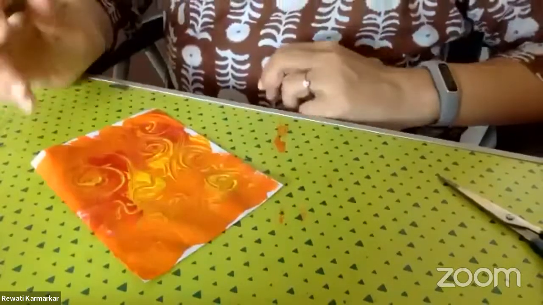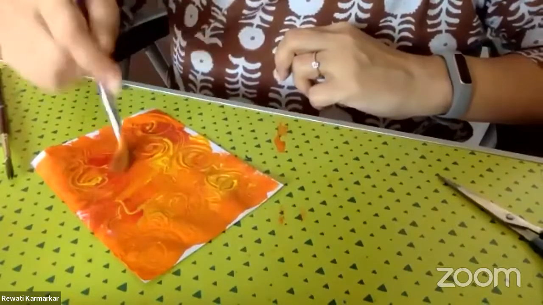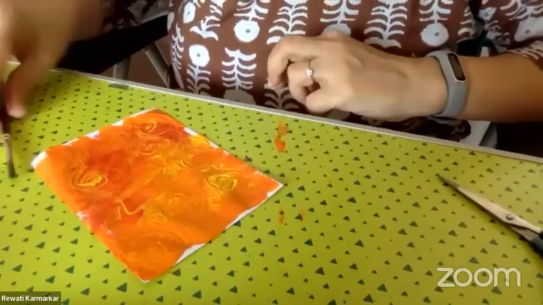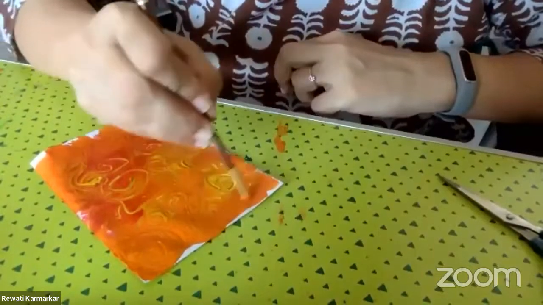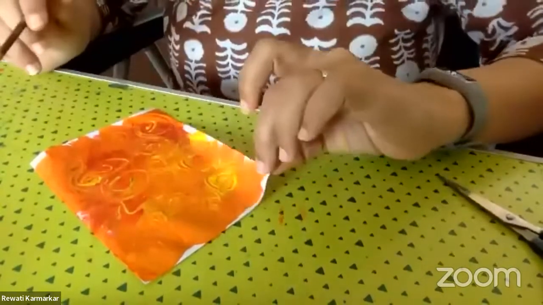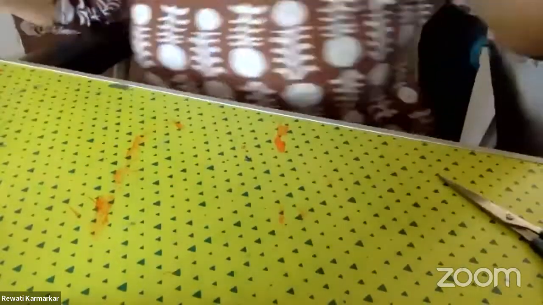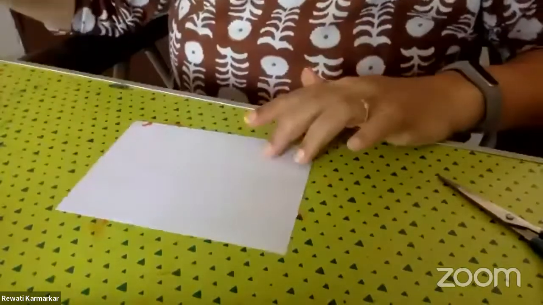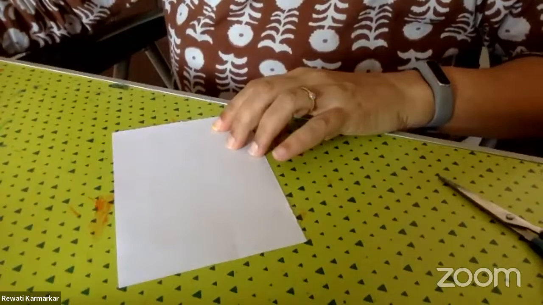I'm using a very small bit of paper for this right now, because I don't want to waste so much of paint right now. But if you're planning to use more of the same paper, then you could use more paint and you could use a bigger sheet of paper. Okay, so this is my one sample ready. And now, of course, if I'm going to make a flower, I'm also going to need a little bit of green to go and make the stems and the leaves with.